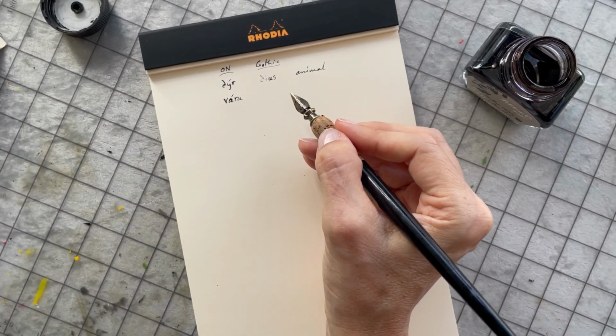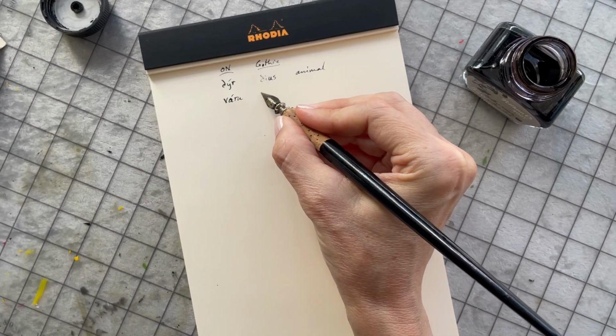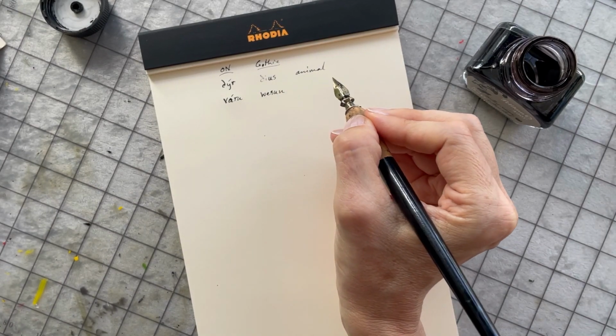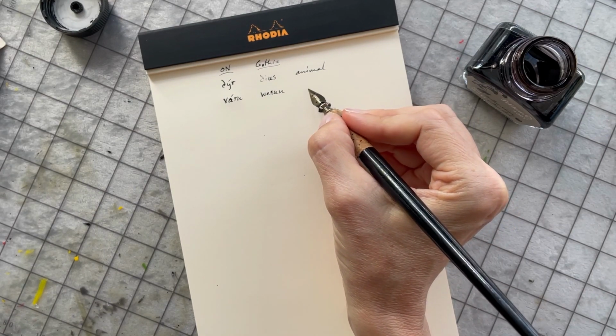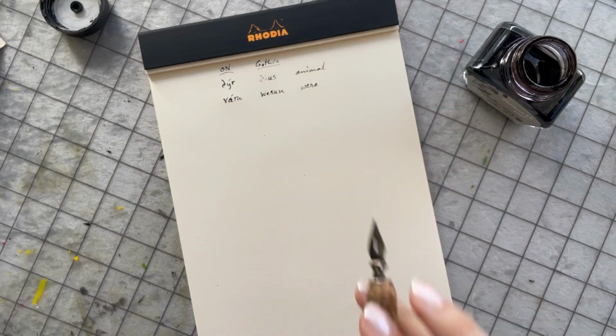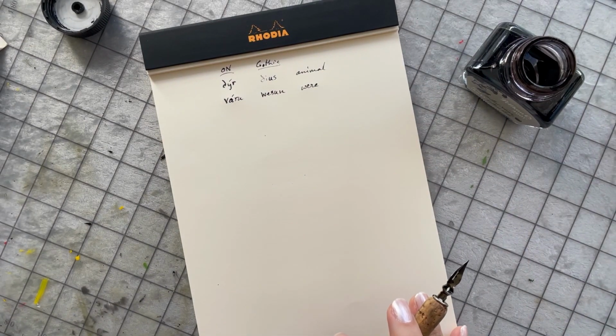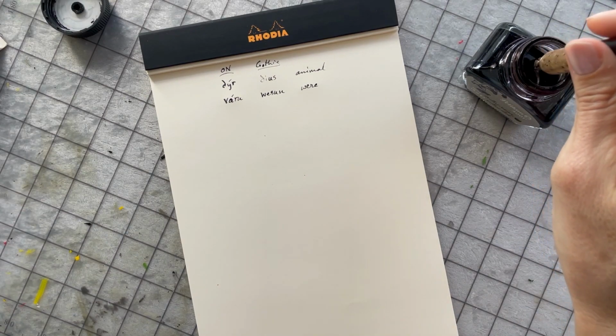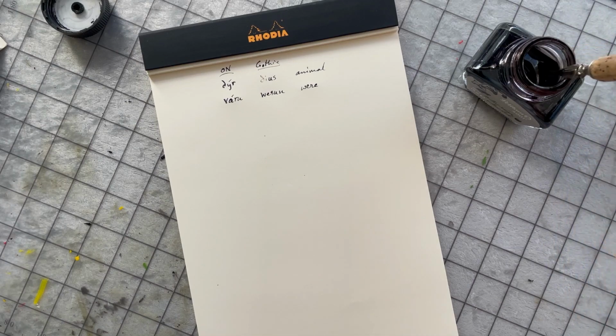Varu. Veson. And this is the past tense of to be, were. And we get the modern German noun, Wesen, a being.